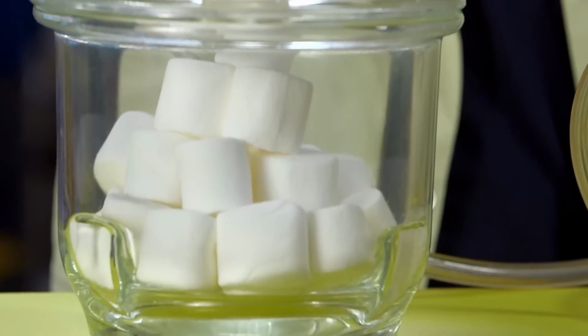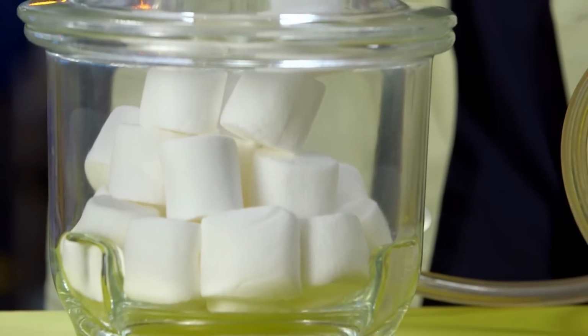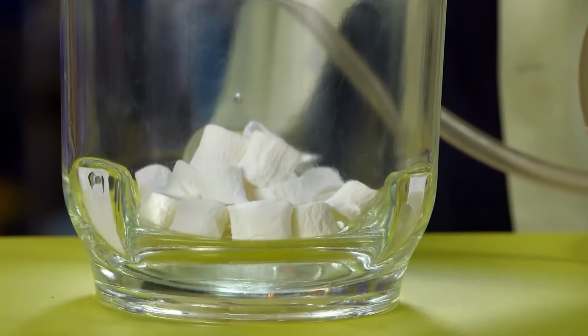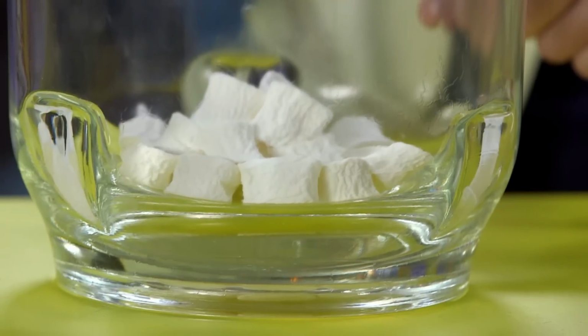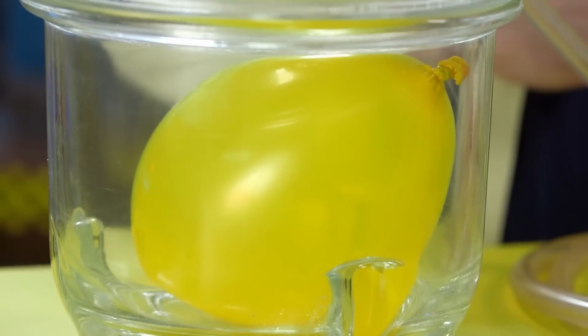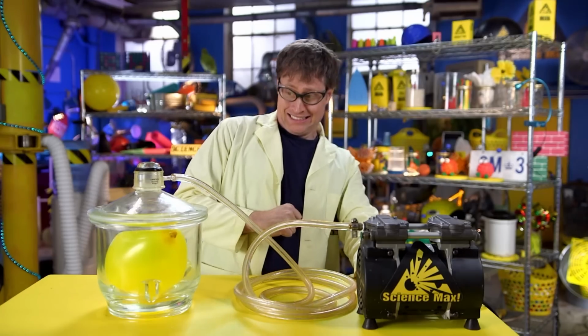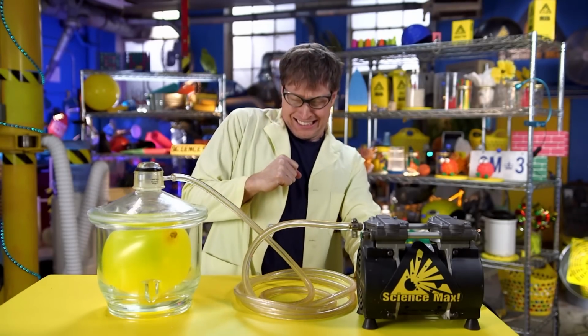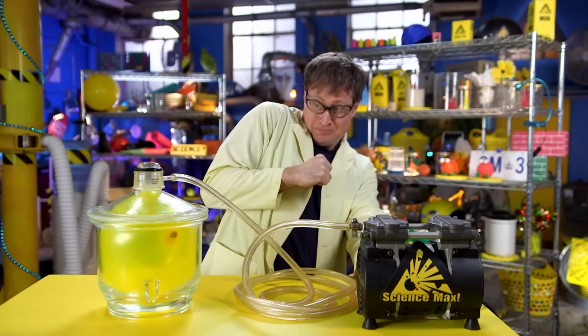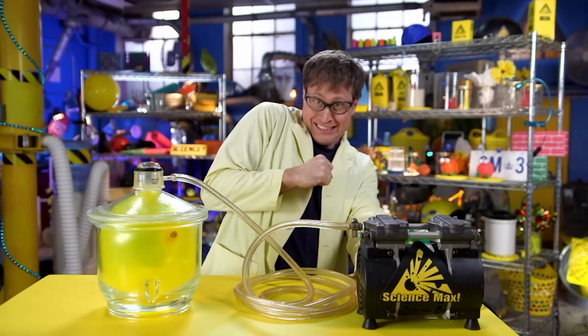Marshmallows in a vacuum chamber. The marshmallows grow larger, then shrink much smaller when returned to normal pressure. Why? Well, take a look at what happens with this balloon. The vacuum takes the air and the pressure out of the container, which was pushing against the sides of the balloon. Without that outside pressure, the air molecules inside the balloon can expand.